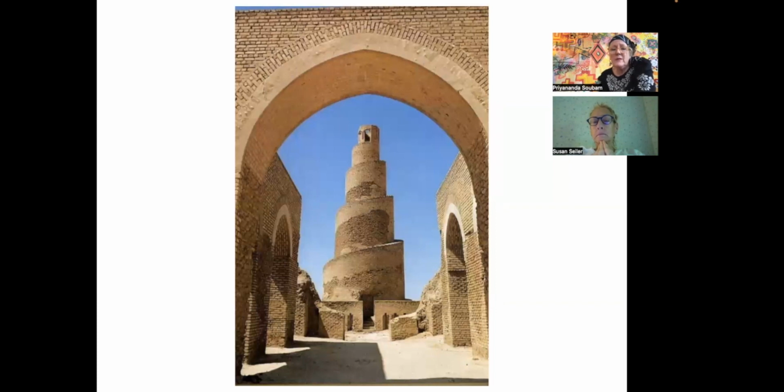Prior to the Italian Renaissance was the Islamic Renaissance, which we don't often hear about. This particular architecture was a mosque in ancient Iraq. It's called the Mosque of Samarra. It's a UNESCO World Heritage Site. Prior to becoming a painter, I really wanted to be an archaeologist.